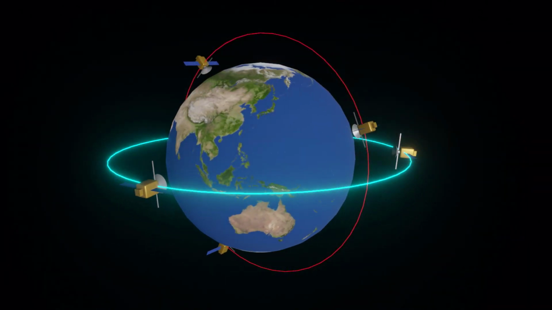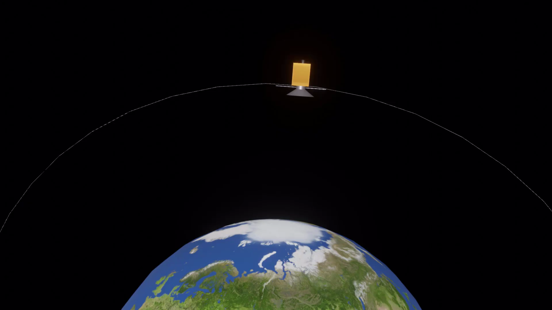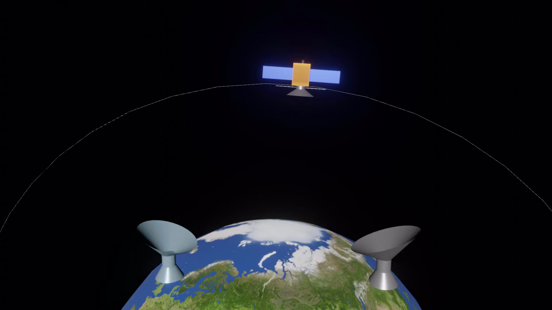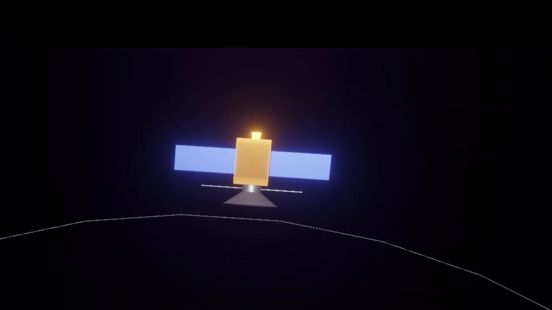a geostationary orbit. A modern satellite contains a variety of components that make it possible to perform its intended functions. These components include solar panels to provide power, communication equipment to transmit and receive signals, sensors to gather data, and a propulsion system to control the satellite's position.